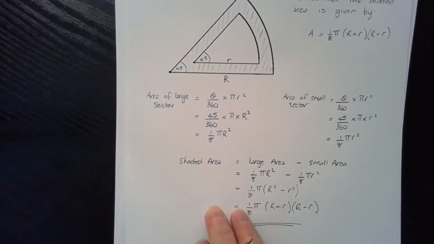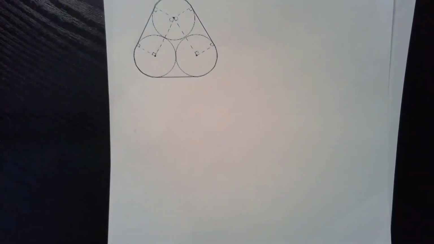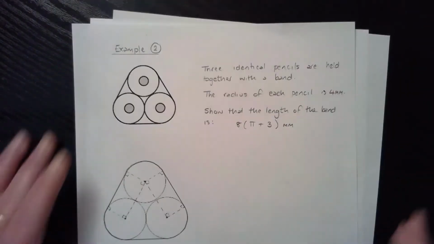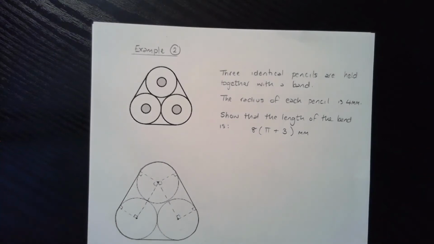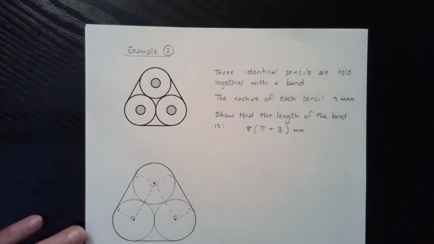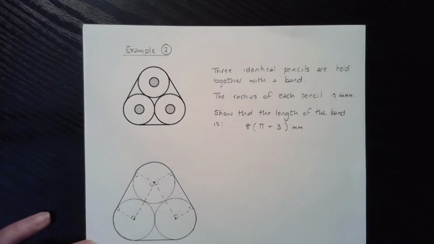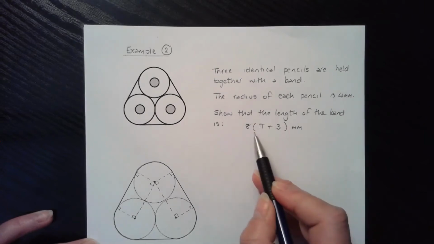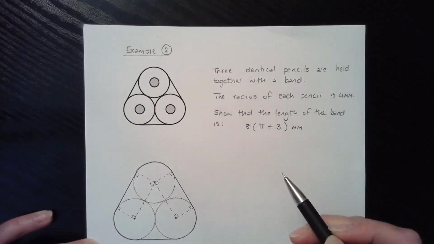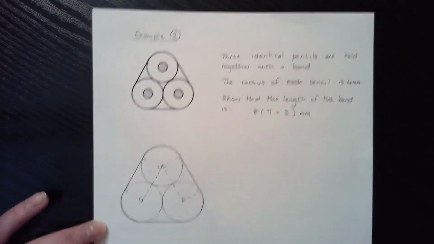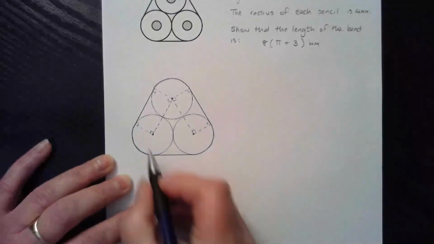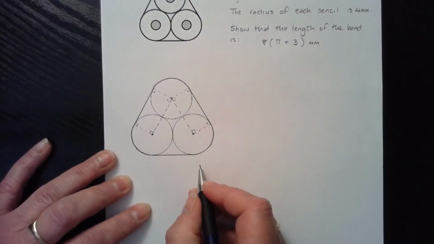Moving on to example 2. Example 2 says we have 3 identical pencils and they're held together with a band. The radius of each pencil is 4 mm, and we need to show that the length of the band is 8 lots of pi plus 3. So looking at what we've got here is a slightly simplified version of it.